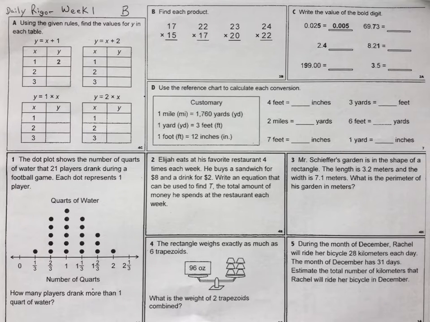Hey guys, okay, here's the daily rigor week 1 still, and part B. So this is Thursday's assignment. Okay, it says using the given rules, find the value for y in each table. So we're looking at A.